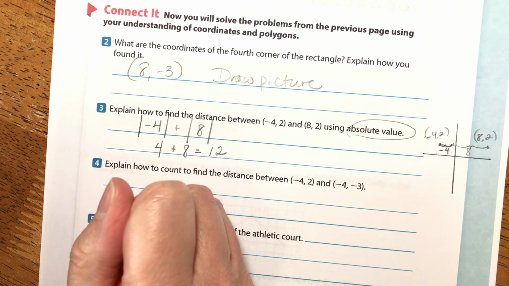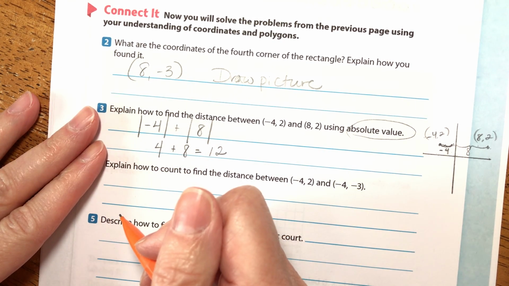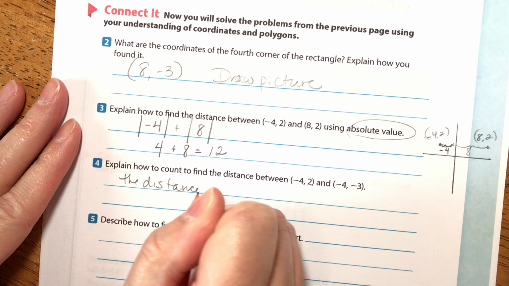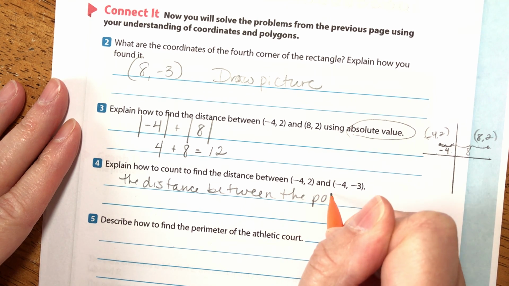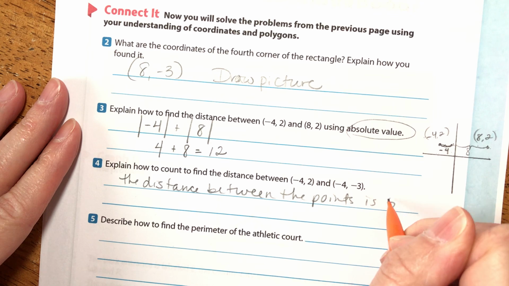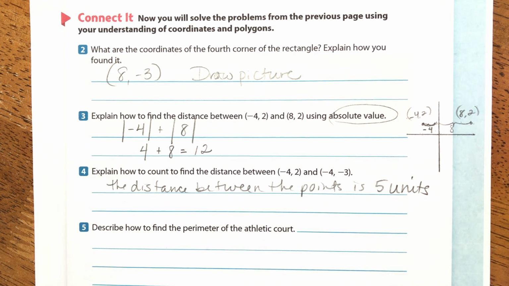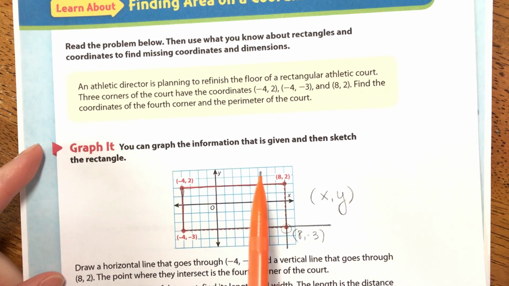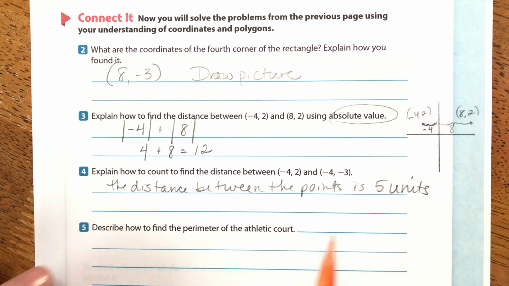Okay, so how do they want us to say this? The distance between the points is 5 units. Do you know why I'm using the word units? Why didn't I put like centimeters or meters or inches? I'm using units because they never said. Like in the story, it doesn't say that it's feet. So if you don't know what the units are, use the word unit.